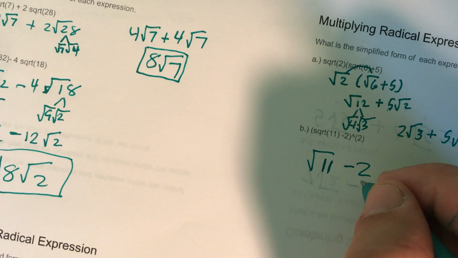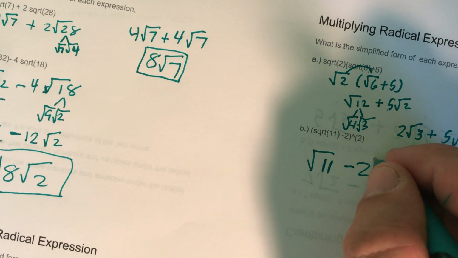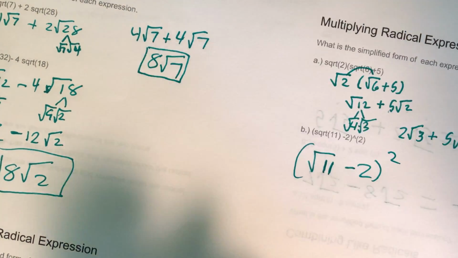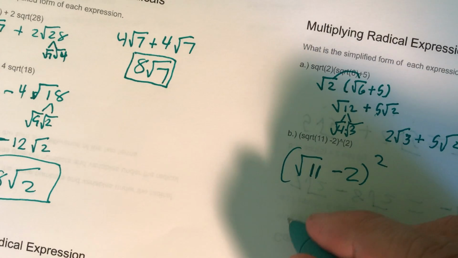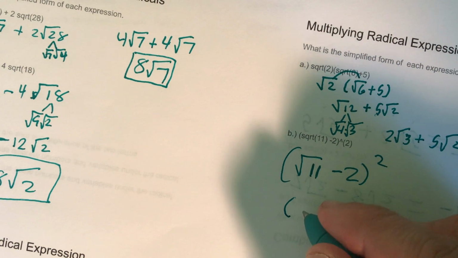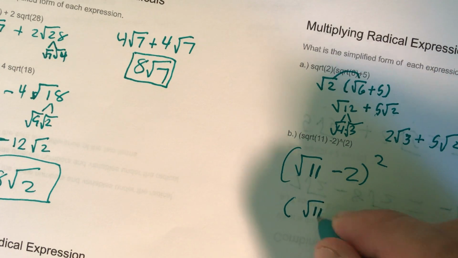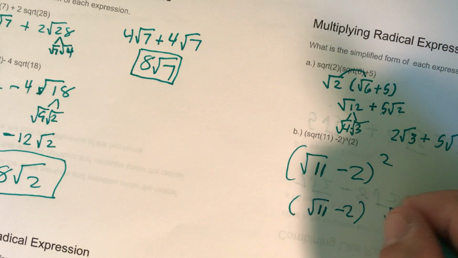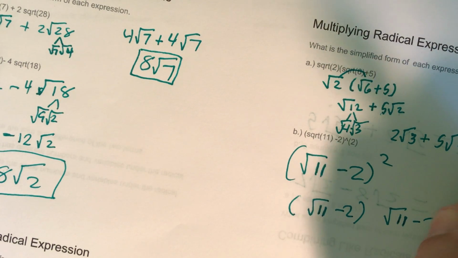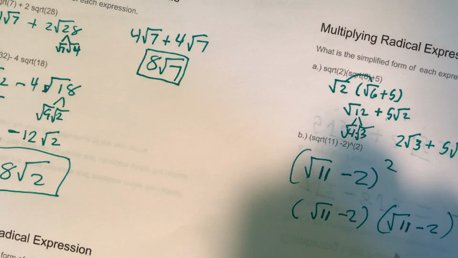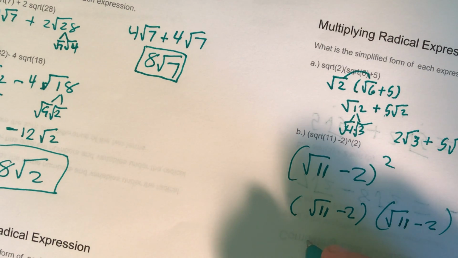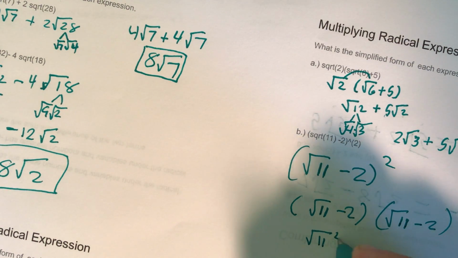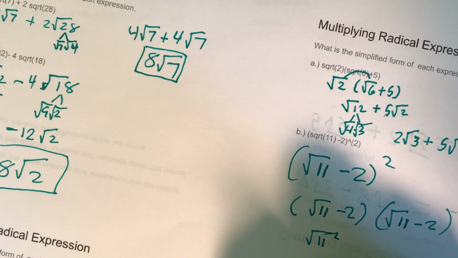Okay. We got square root of 11 minus 2, and this is squared. If you remember what we did when we were working with FOIL, we're working with a special case here. You have square root of 11 minus 2 times square root of 11 minus 2. Multiply these together, you're going to end up with square root of 11 squared, which then cancels out and you just get 11.